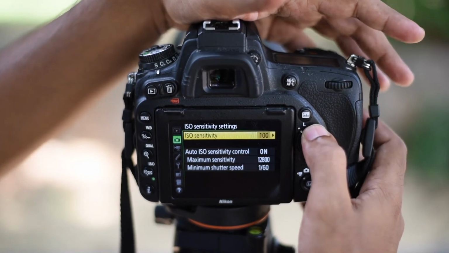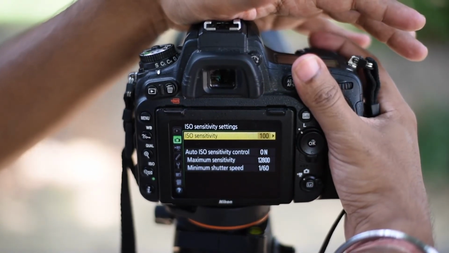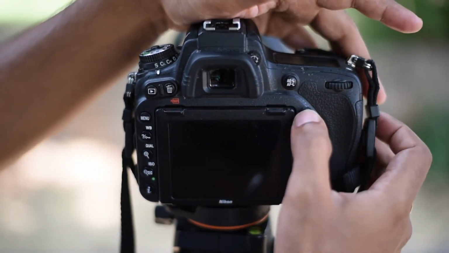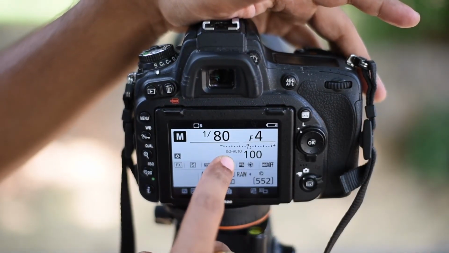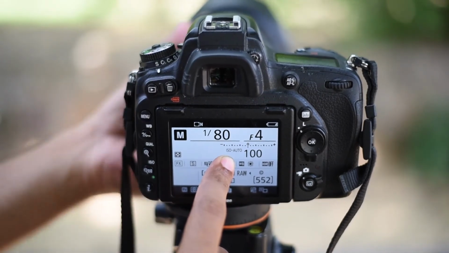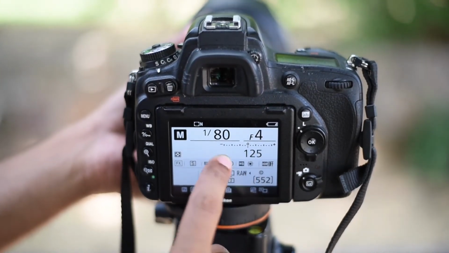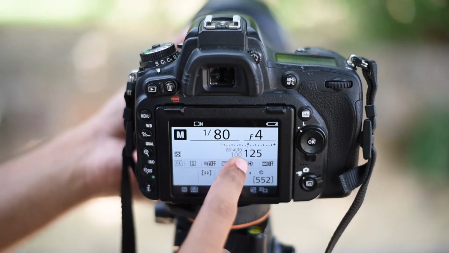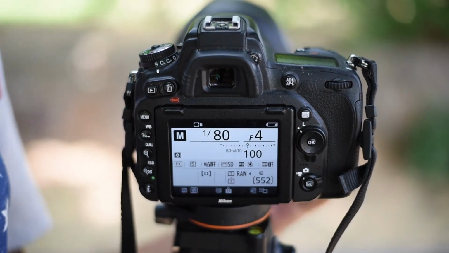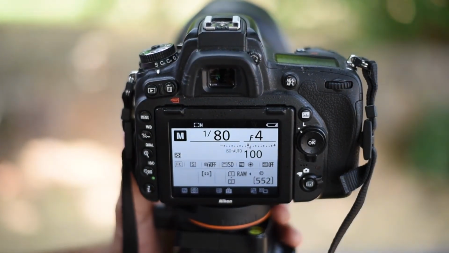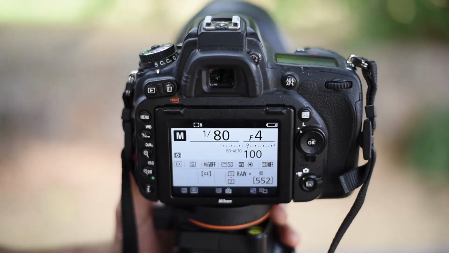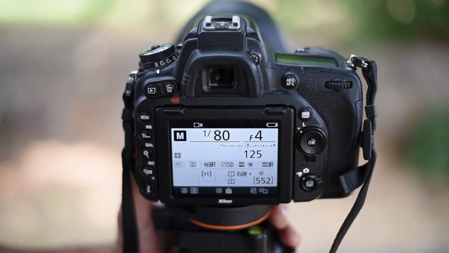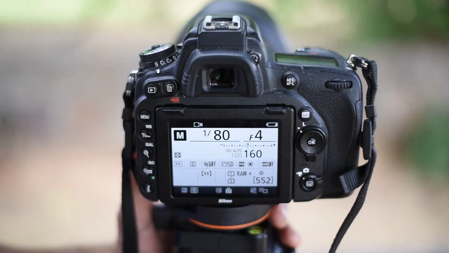Now what happens is, if the light is less, camera is going to increase the, see now you see there is an auto ISO over here. So when the light is less, camera is going to go ahead and increase the ISO on its own. So it's a great feature when you are clicking say wildlife, or you're clicking weddings where there is lot of changes in the light and you don't want to keep changing the ISO all the time. You can give this control to the camera and it will do it for you automatically.